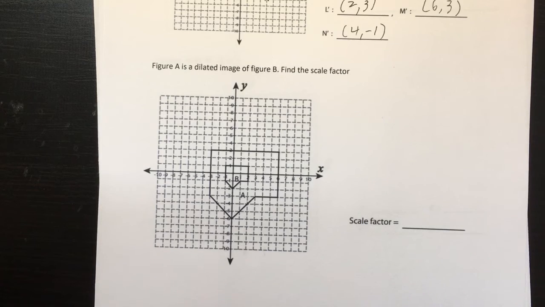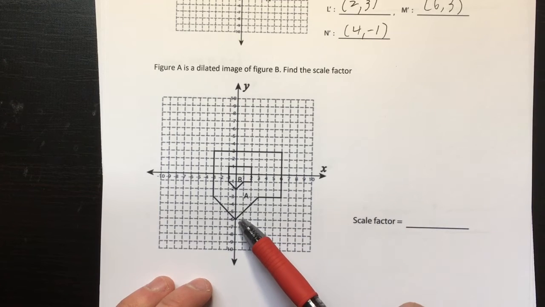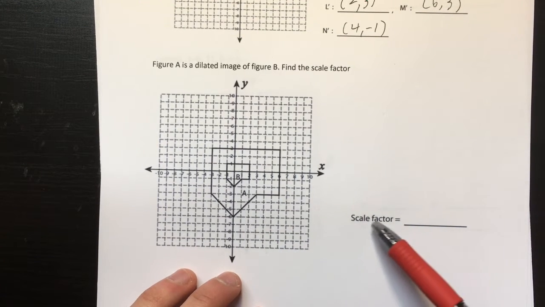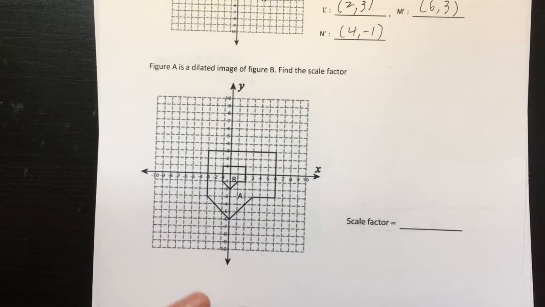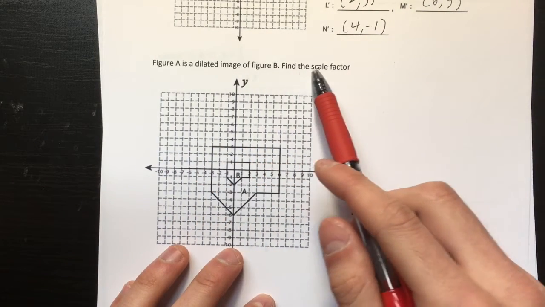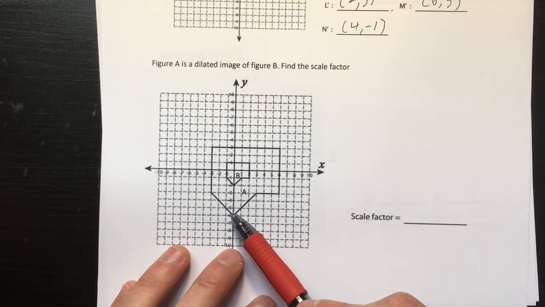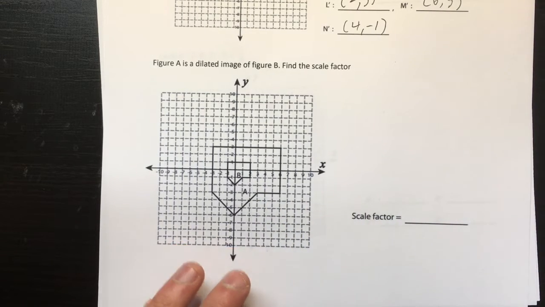So looking at this second example, this one's going to be a little bit different. In this case, we're given our preimage, it undergoes a dilation and gives us our image, and we're just trying to find the scale factor. So figure A is a dilated image of figure B. Find the scale factor. So figure B represents the preimage, A represents the image.